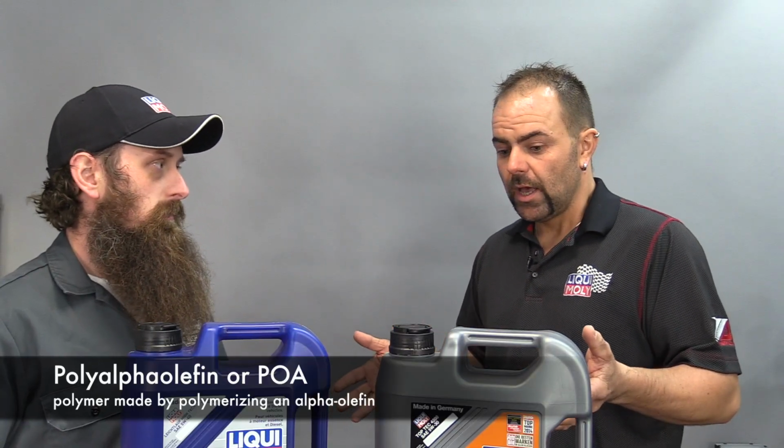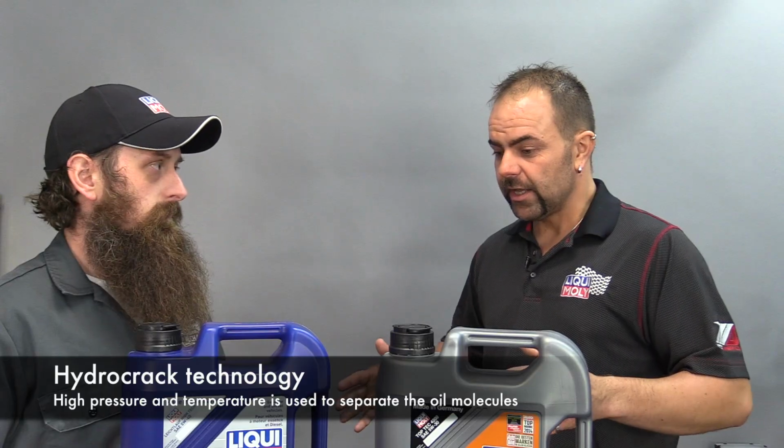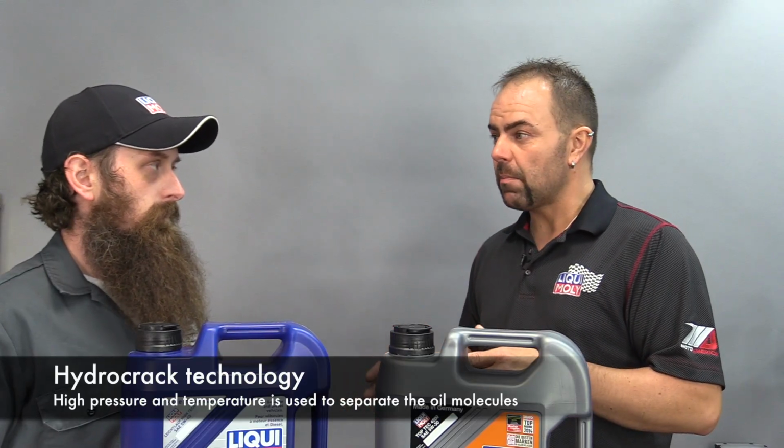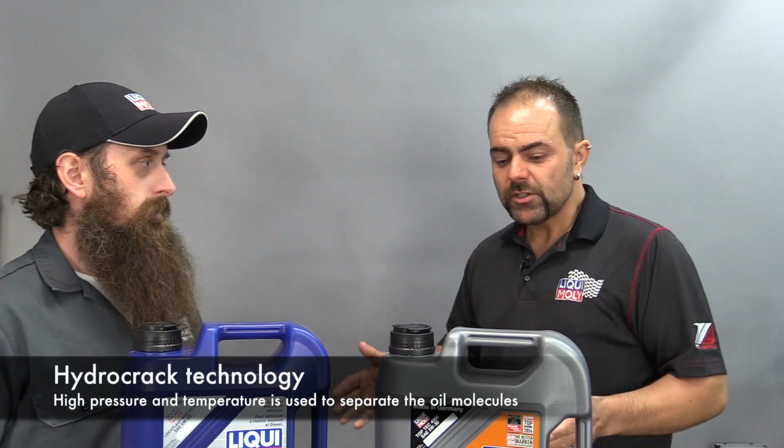Group 4 means it's based on polyalphaolefins, which is nothing else than raw petrol. Today's modern engine oils are primarily or nearly all based on group 3. That means hydrocracking technology. It's a conventional mineral-based oil treated by man that makes it a fully synthetic oil. Using a group 3 base oil is the only chance to get an official OEM approval from one of the car manufacturers for the latest approval.